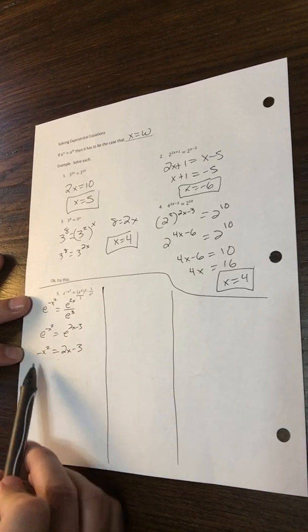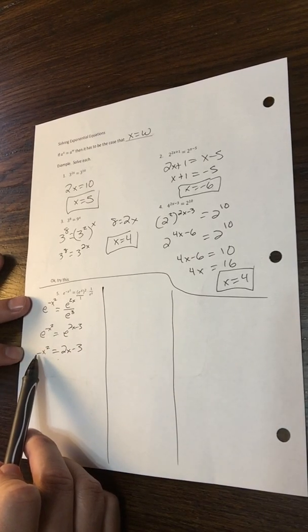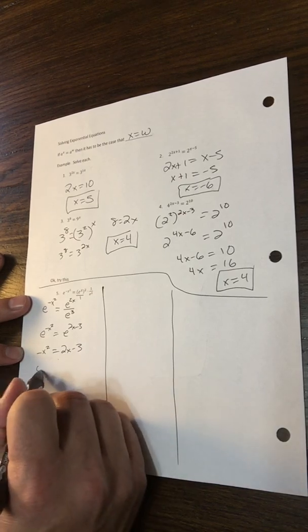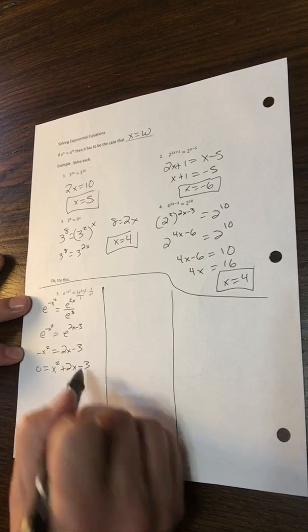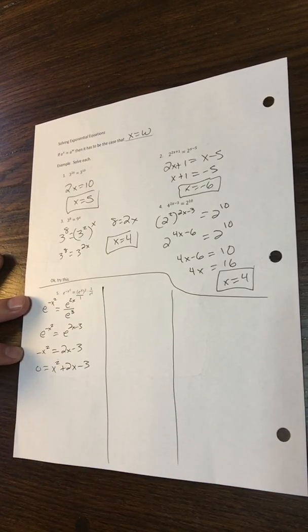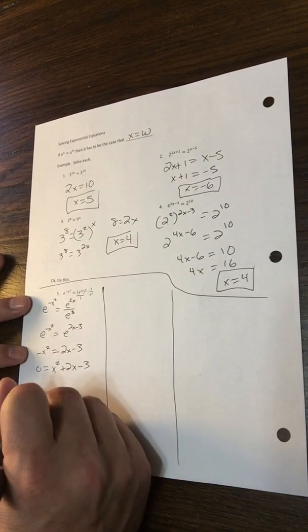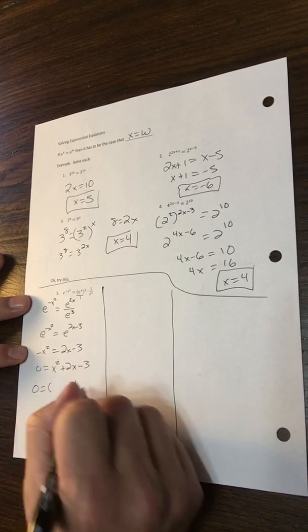Now I would take everything over here, but I don't like that negative there, so I'm just going to add x squared over this way and get 0 equals x squared plus 2x minus 3. And if it factors, the rest of this is easy. It does actually factor. Just taking a look at it, I can see it.